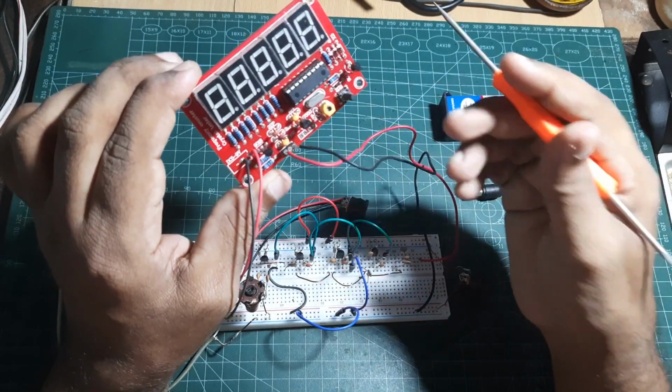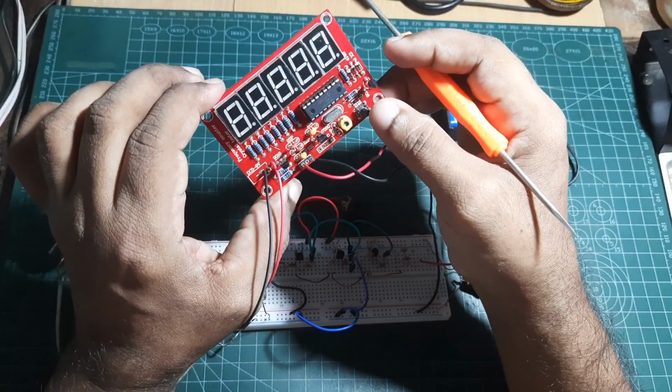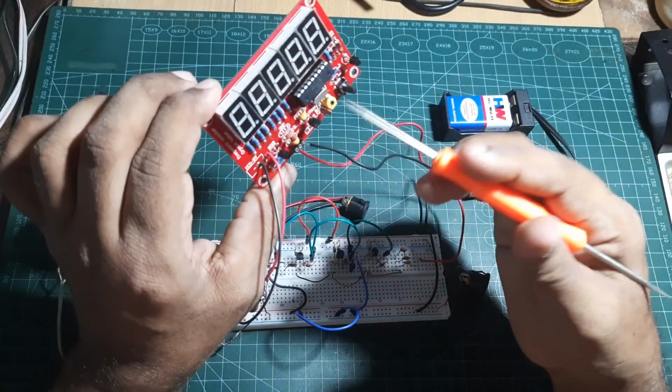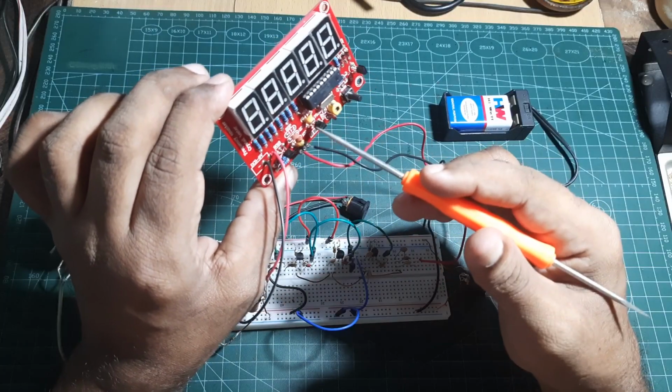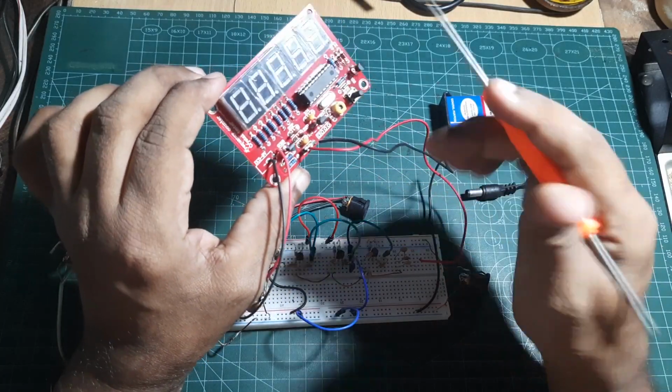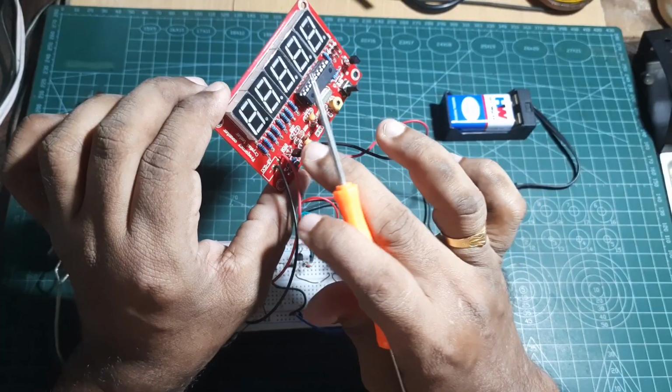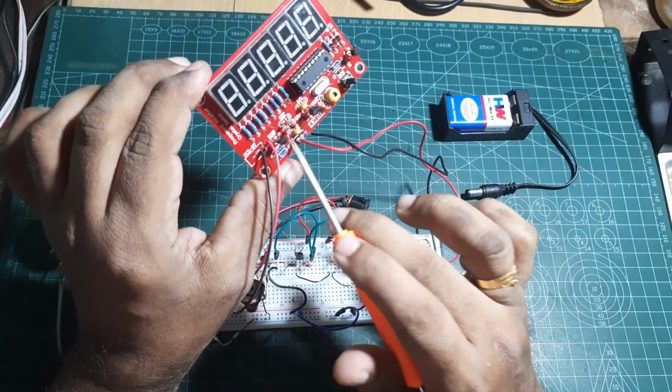This is the micro switch, a push button switch. Then we have a few passive components, a few resistors and capacitors, and this is a voltage regulator IC.